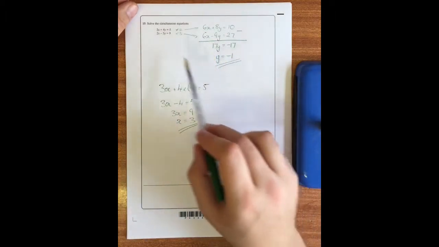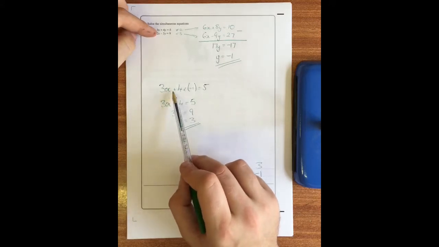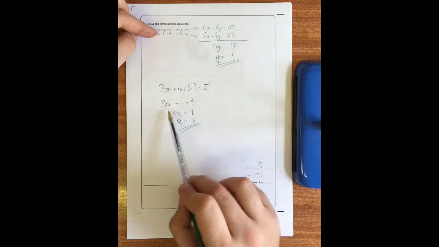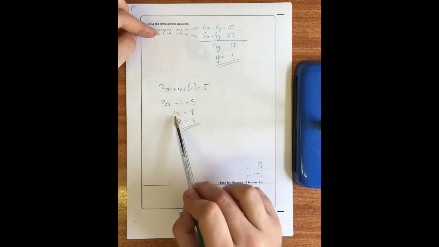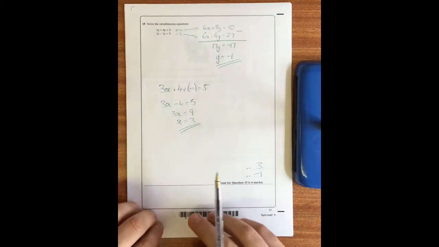We can then substitute that into any of the equations that we've got. I've chosen the first one. So 3x plus 4 times y, which is minus 1, equals 5. So that's 3x take 4 is 5. Add 4 to both sides, divide by 3. We get x is 3.